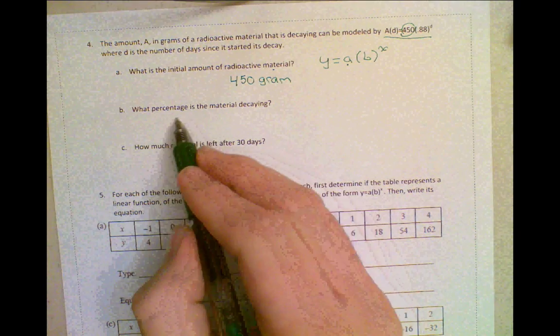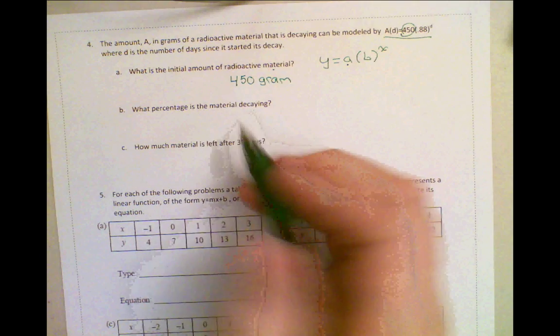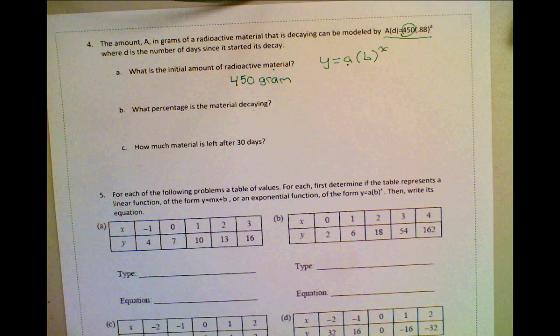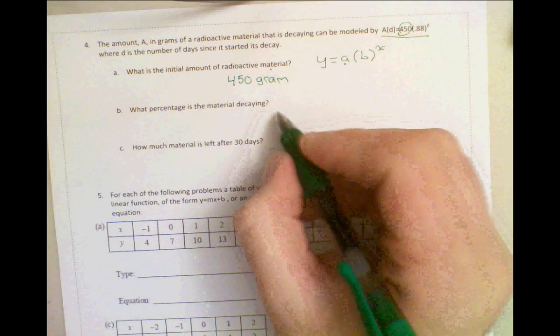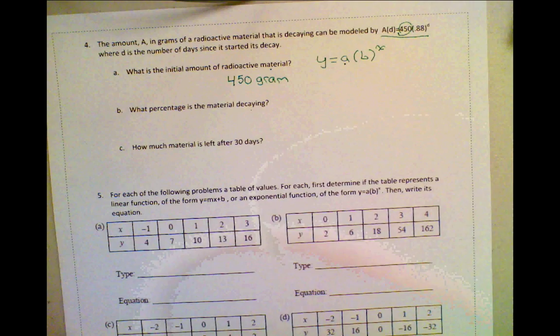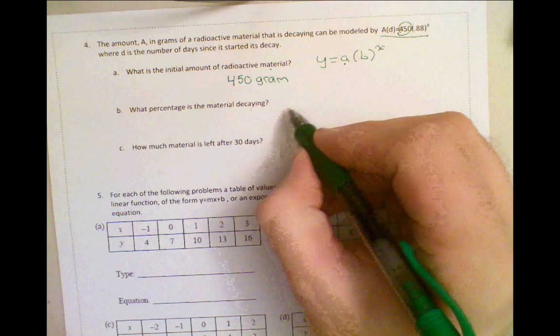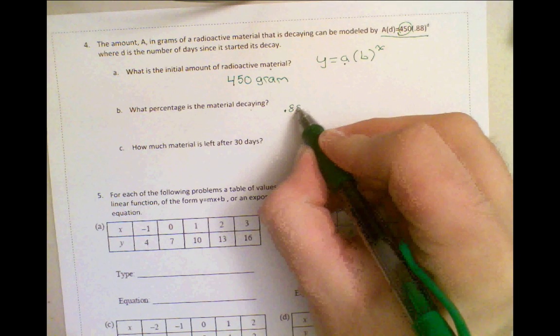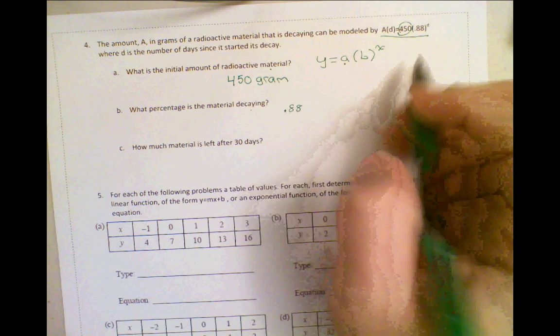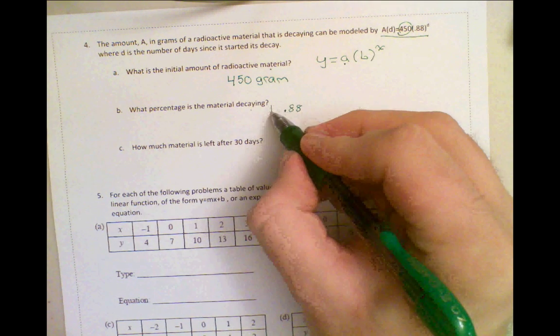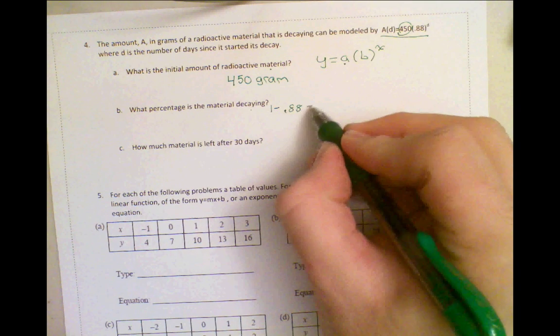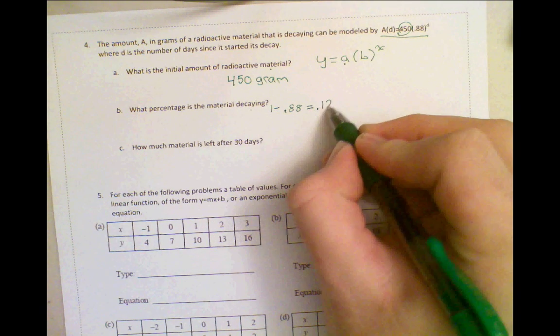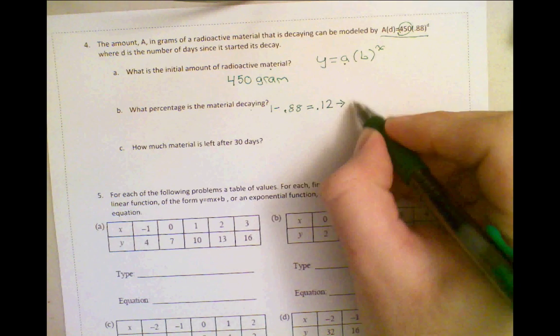Now, what percentage of the material is decaying? Just like in the first problem, when I gave you the percent that we're decreasing it by, you're going to do 1 minus. We did 1 minus the percentage, so what we need to do is take 0.88, which is the b value here, and we're going to do 1 minus 0.88 to get the percentage. You get 0.12, which as a percent is 12%.